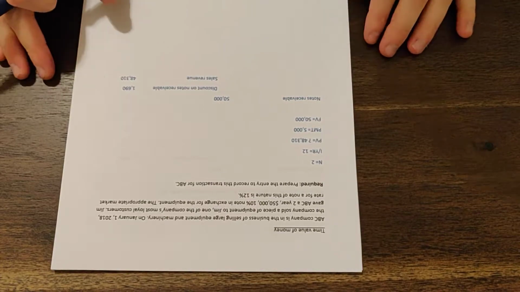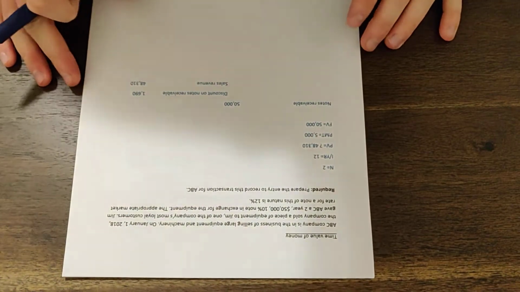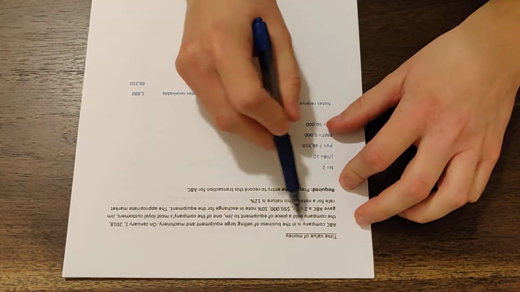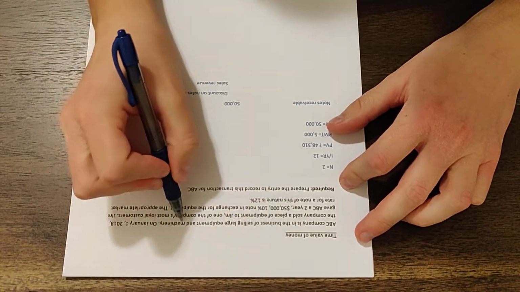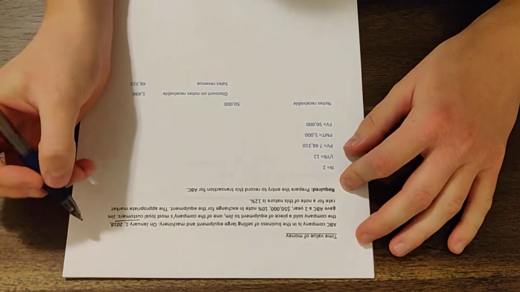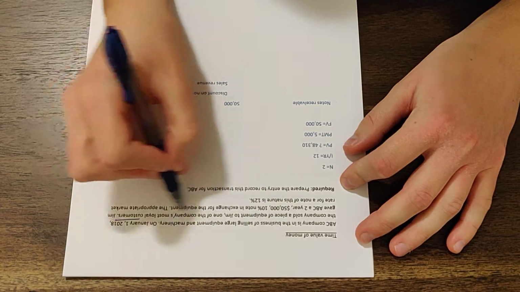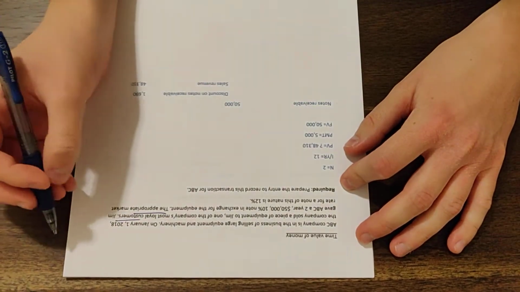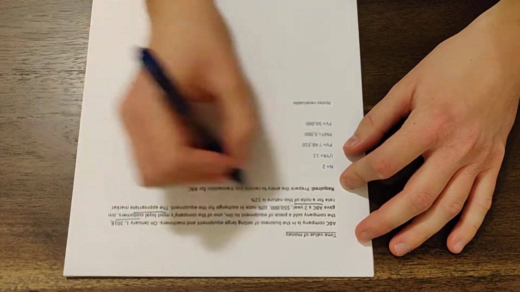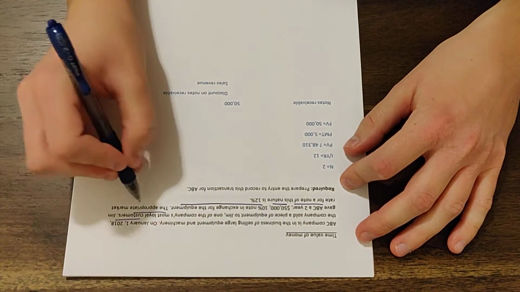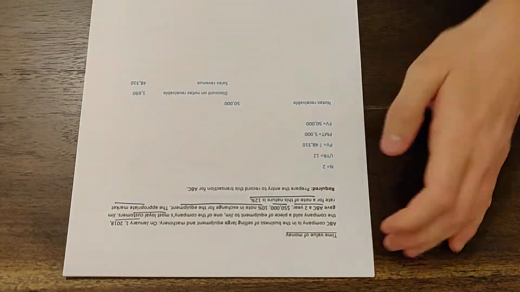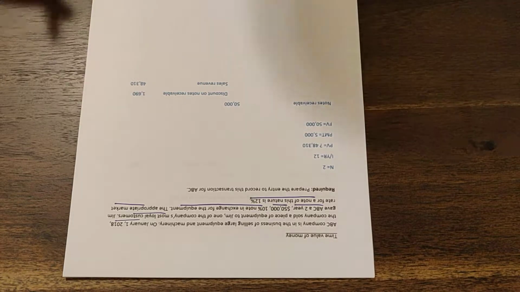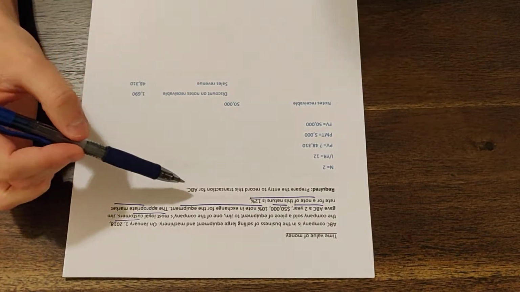So let's see. We don't necessarily need the other notes here. Okay. So we have ABC Company. They're in the business of selling large equipment and machinery. On January 1 of 2018, the company sold a piece of equipment to Jim, one of the company's most loyal customers. Jim gave ABC a 2-year, $50,000, 10% note in exchange for the equipment. The appropriate market rate for a note of this nature is 12%. Prepare the entry to record the transaction for ABC.